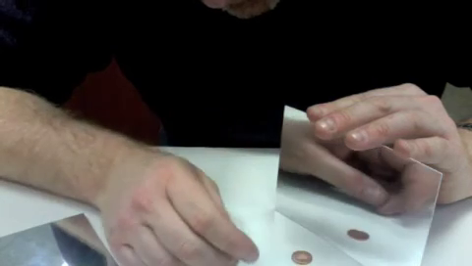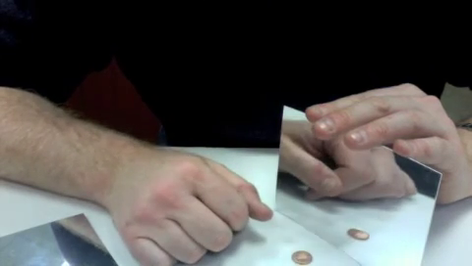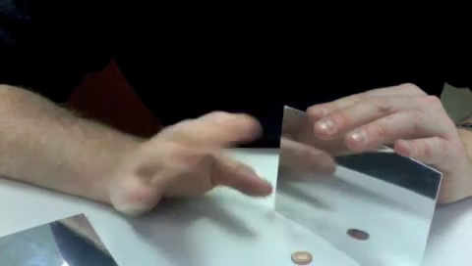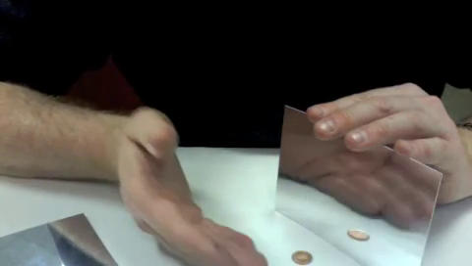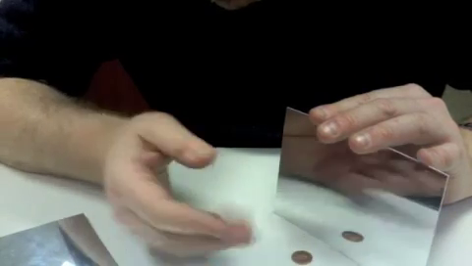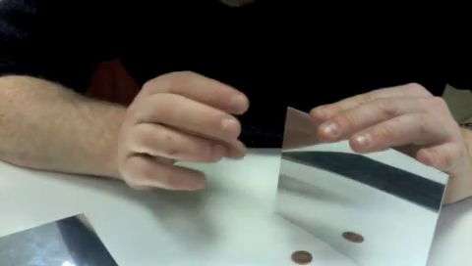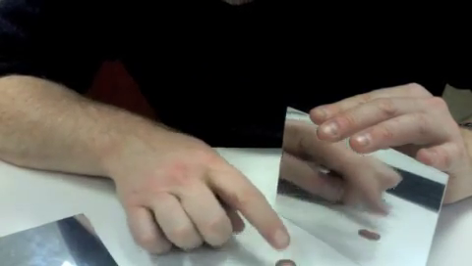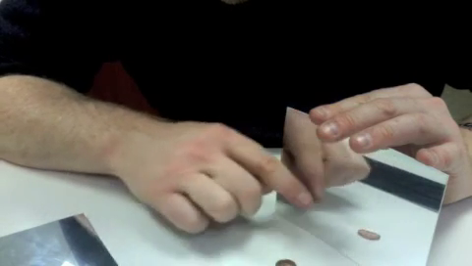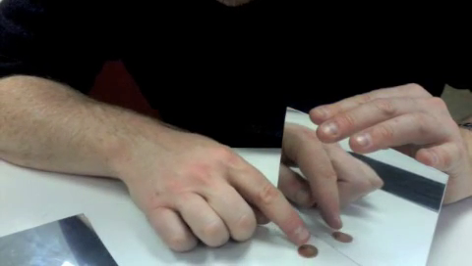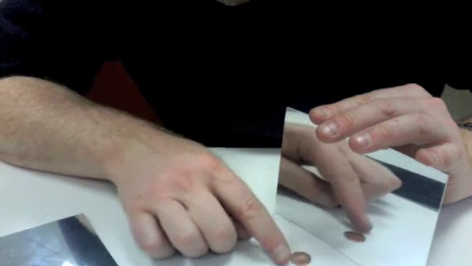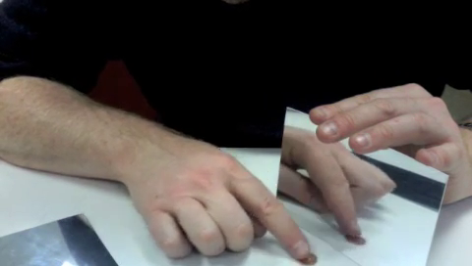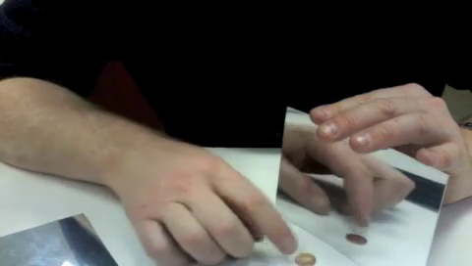So the coin appears in the reflection to be 2 centimeters away from the inside of the mirror. Of course, it isn't. It's only a sensory impression of what's happening. But that's just another feature: there's an imaginary or virtual distance, and the object that is producing the reflection seems to respect that kind of virtual distance.